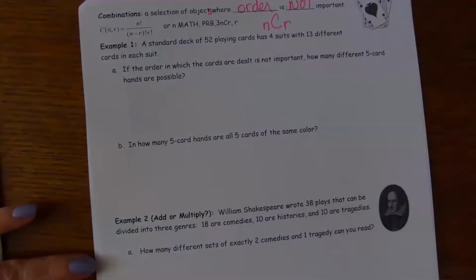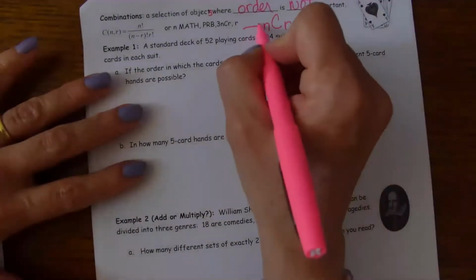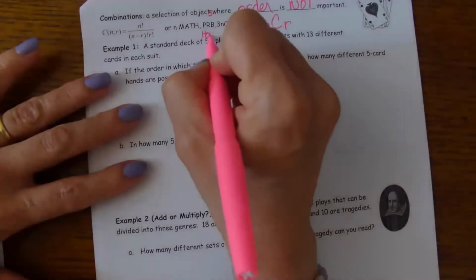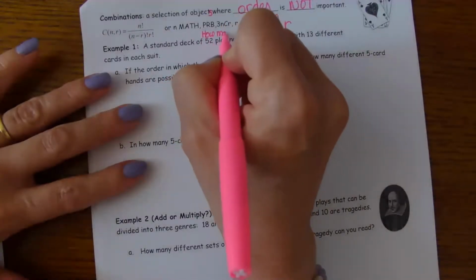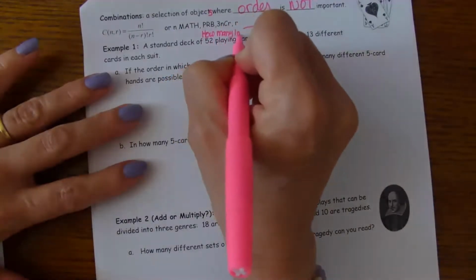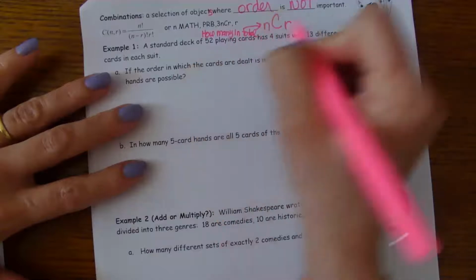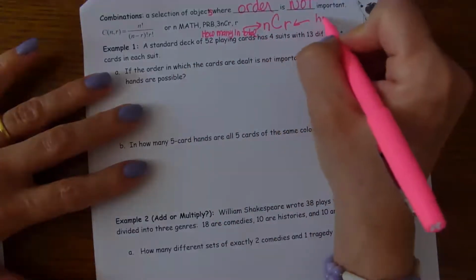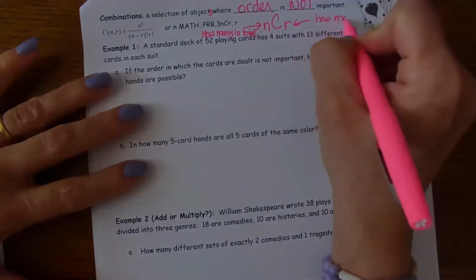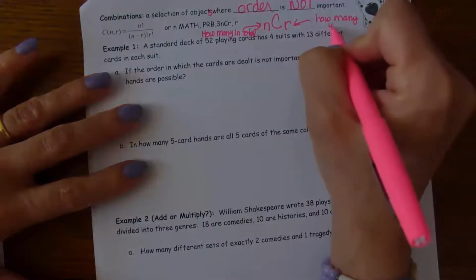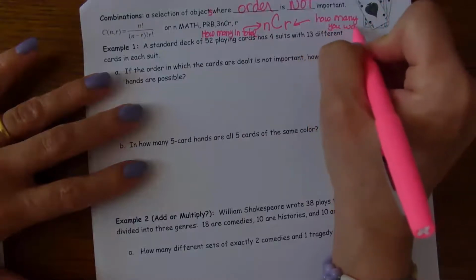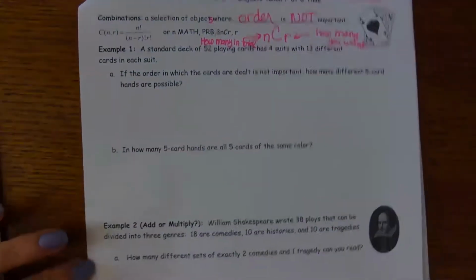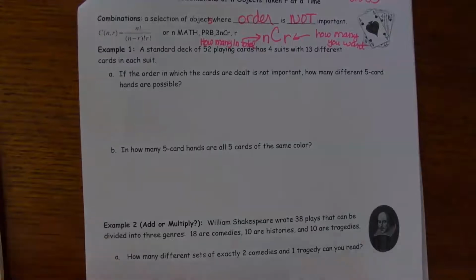This stands for combination instead of permutation. n is still how many in total, and the r is still how many you want, right? So let's look at some examples.